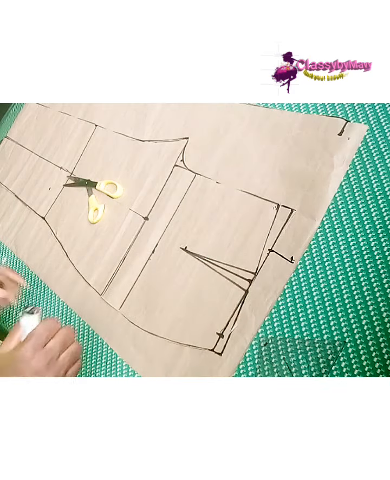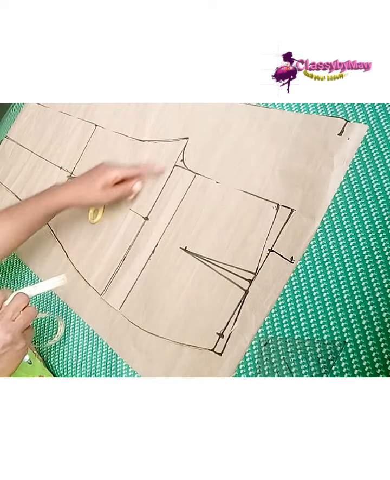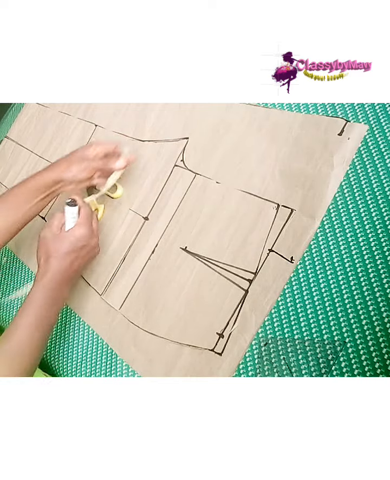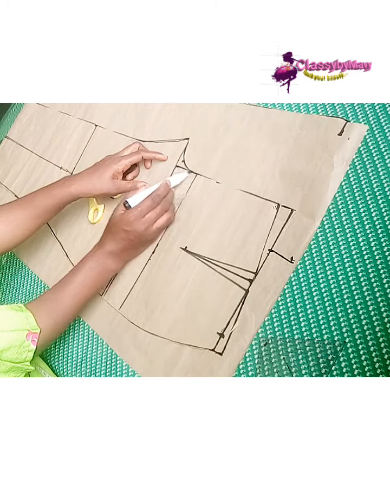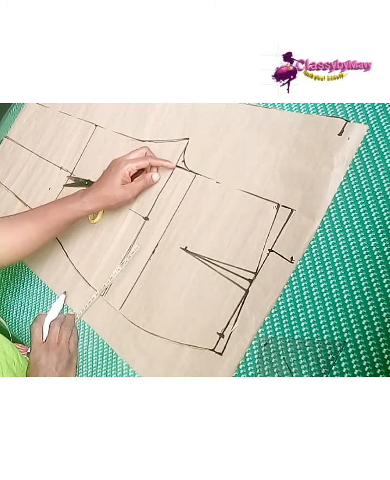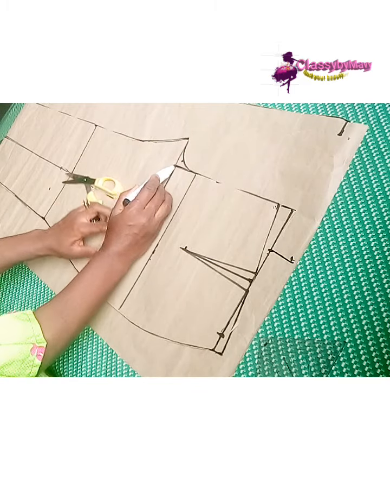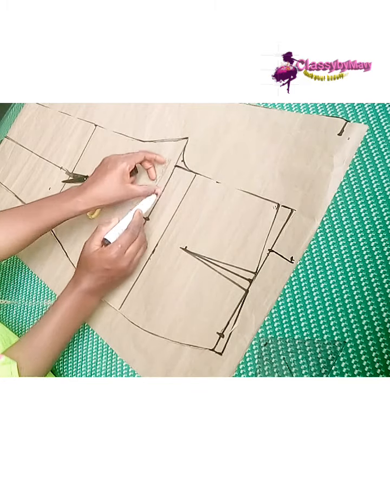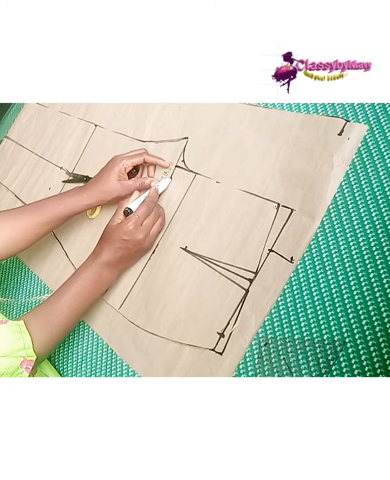Now you come to the crotch depth line. On this crotch depth line, remember this point, this is the front crotch extension. So we are not working with the front crotch extension. On this very point, you mark 1 inch inwards, like this.